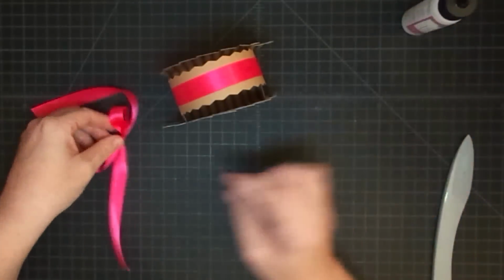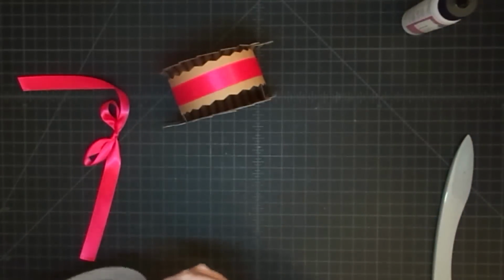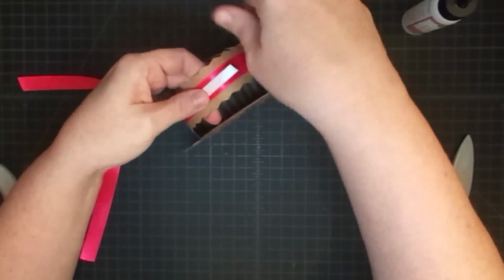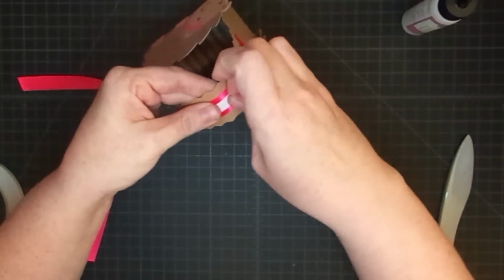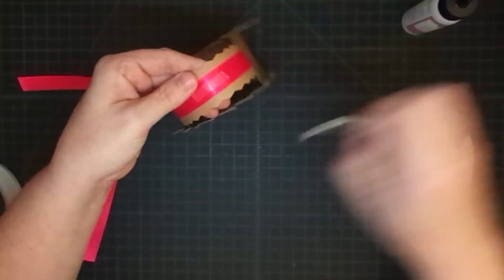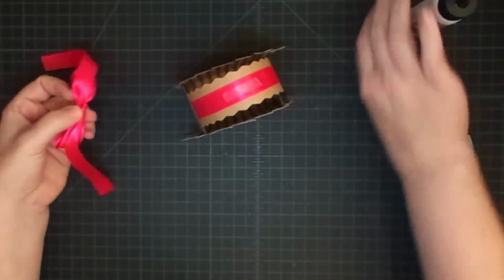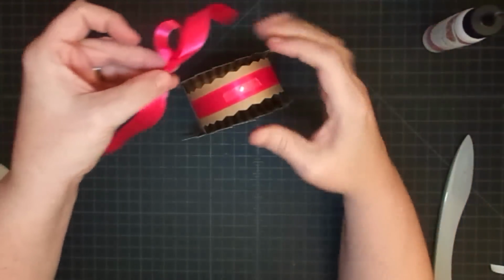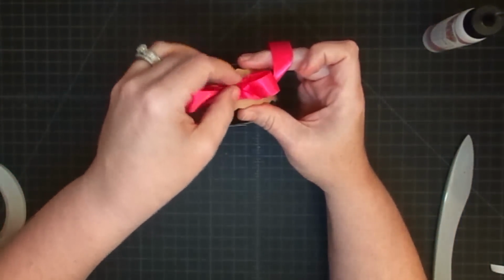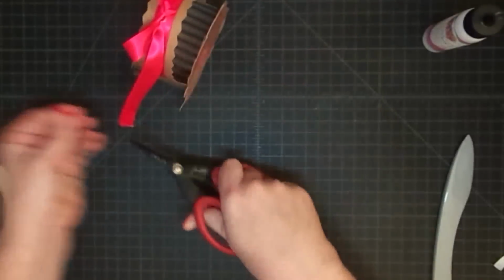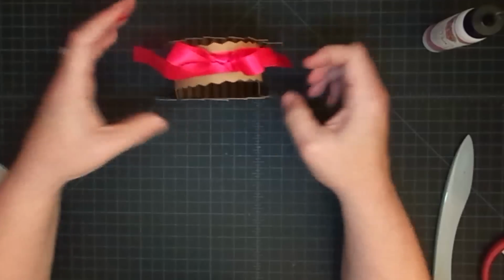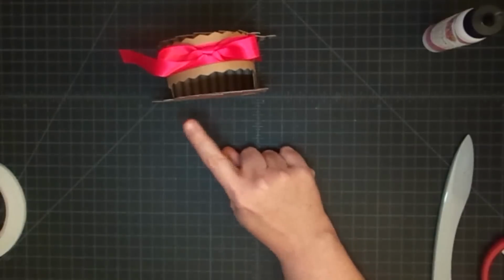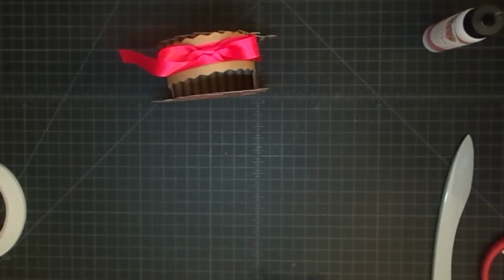I think I'm going to use my sticky tape again because it'll hold so much faster. Probably the best thing here would be hot glue, but just for the video purposes. And then I'll put a little bit of this just to back me up. Good enough. And then the only other thing I want to do is add a little bling to her. Maybe just a little sequin or something.